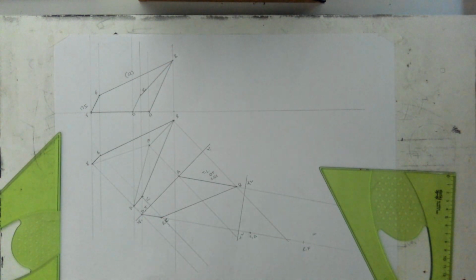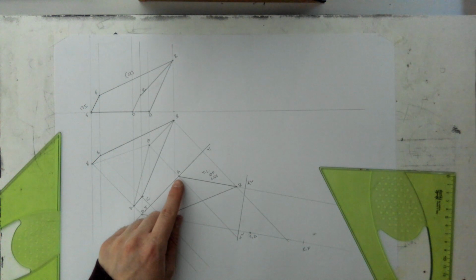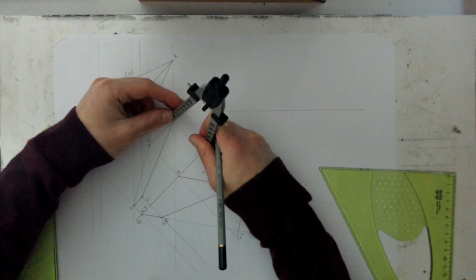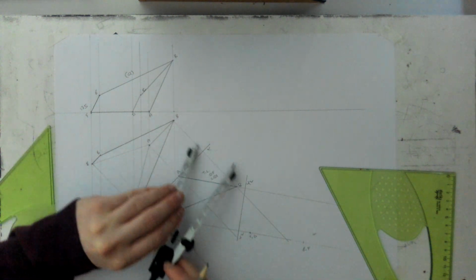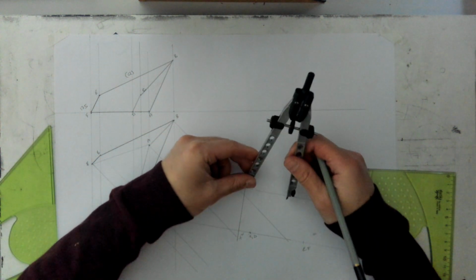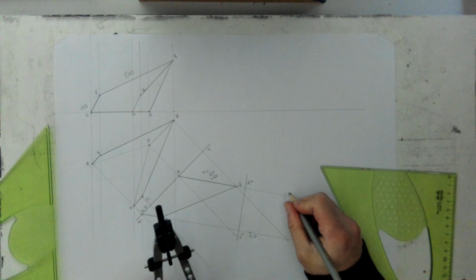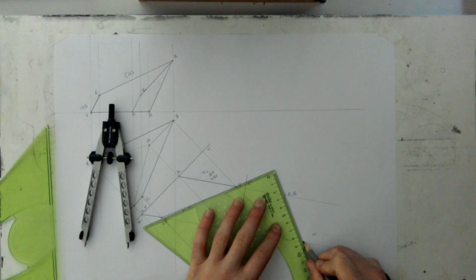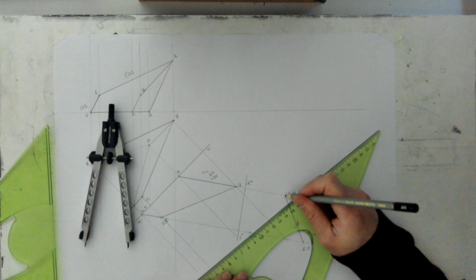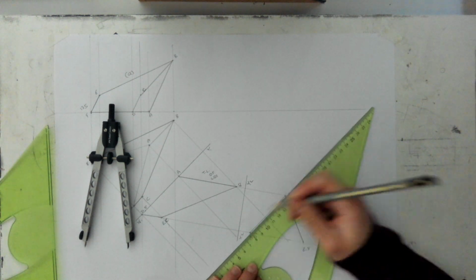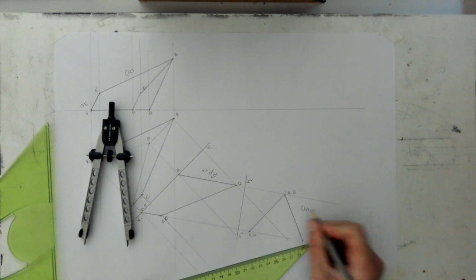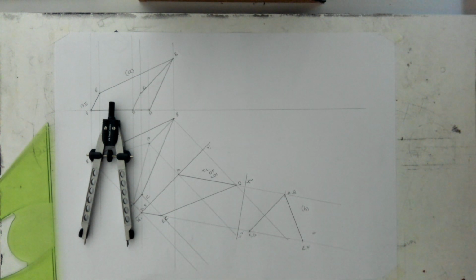And then the key one I need, the point in between, it's going to be A and B. They're going to be the same distance as well, there and there. Follow them down, follow them out. There's going to be AB. And I join them together. I get my dihedral angle in there, completing part B.